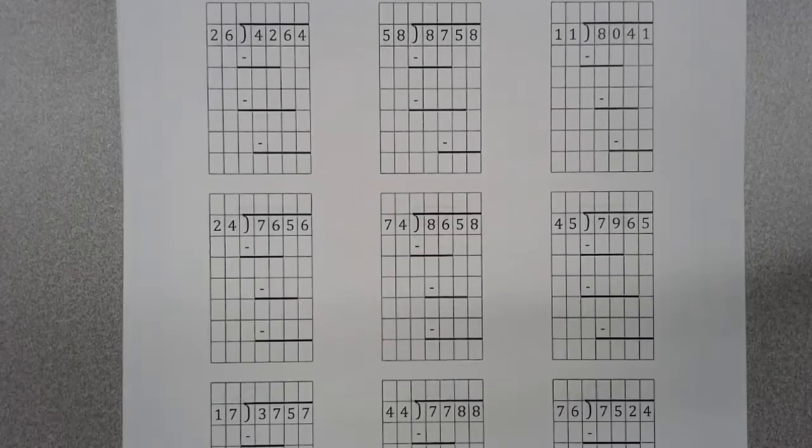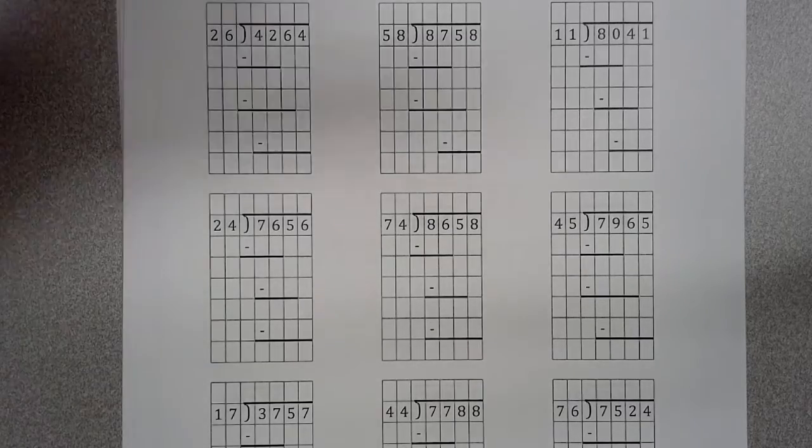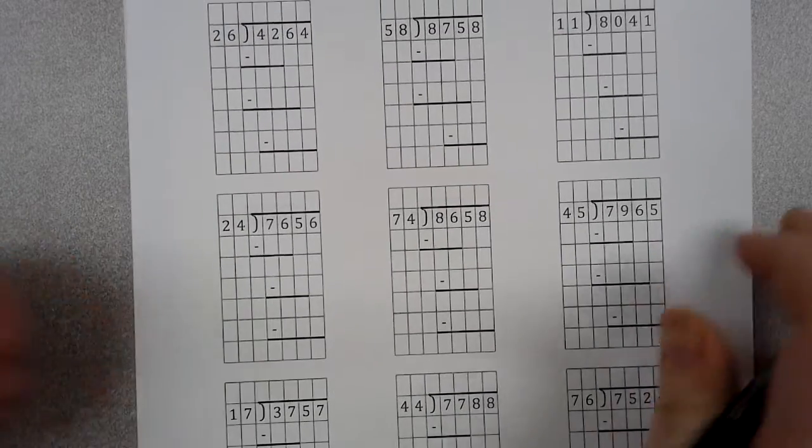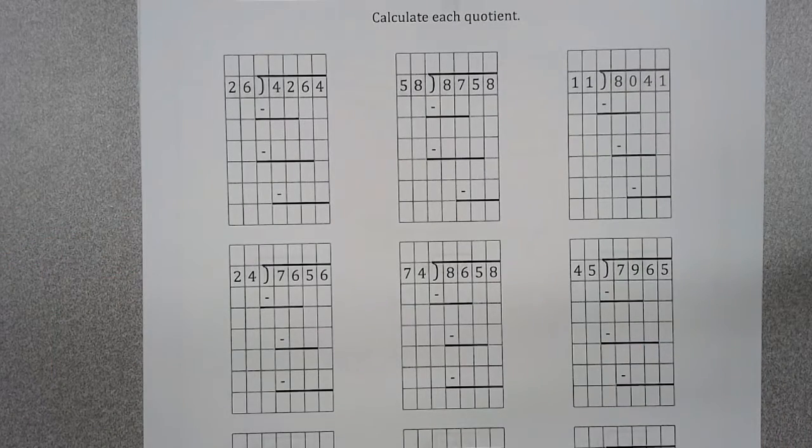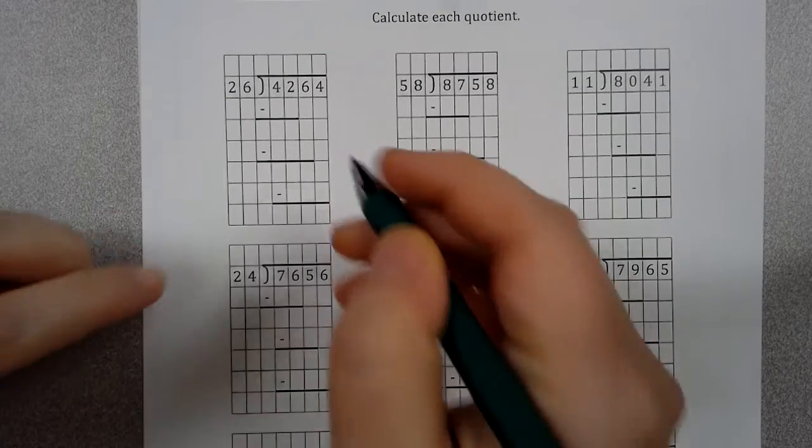Hey guys, so we are back with division. I know y'all are all excited. Just keep it up. Y'all are doing fine. We can do this. Remember, division, it's not a scary monster. We can take care of it.